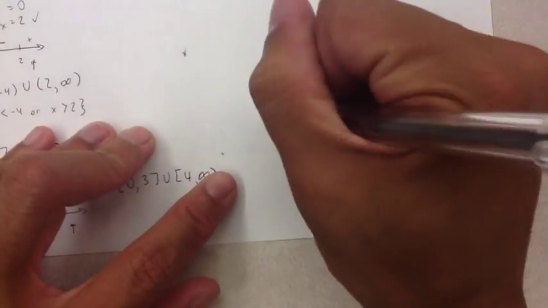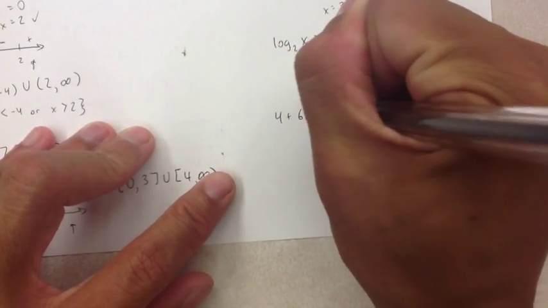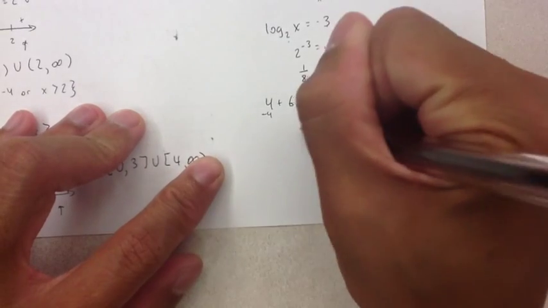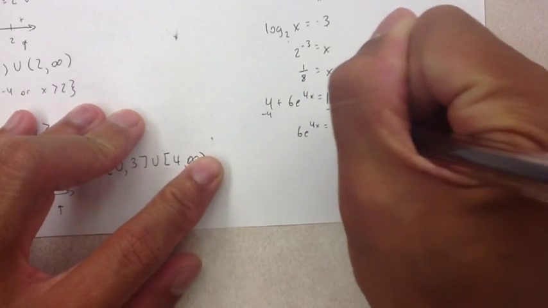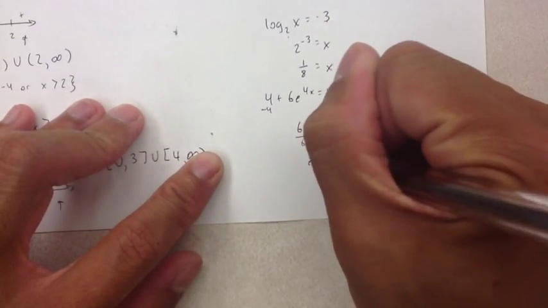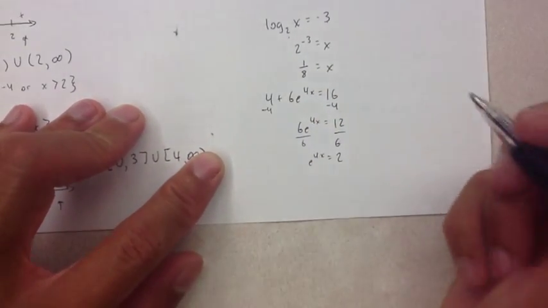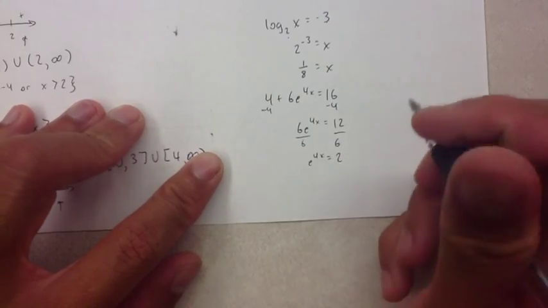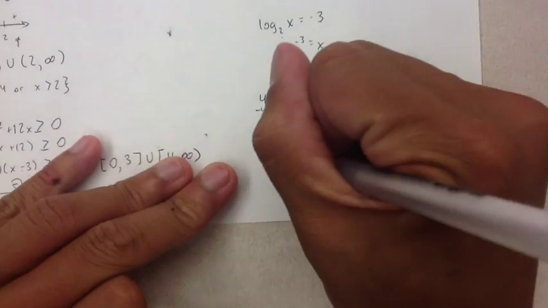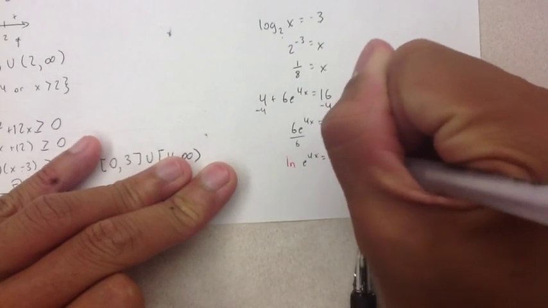For the next one, 4 plus 6e to the 4x equals 16. I'm going to subtract 4 from both sides first, so 6e to the 4x equals 12. Divide both sides by 6, and I get e to the 4x equals 2. Now how am I going to get this e to the 4x out of here? Well, I can natural log both sides, so that would mean taking ln of this side and ln of 2.